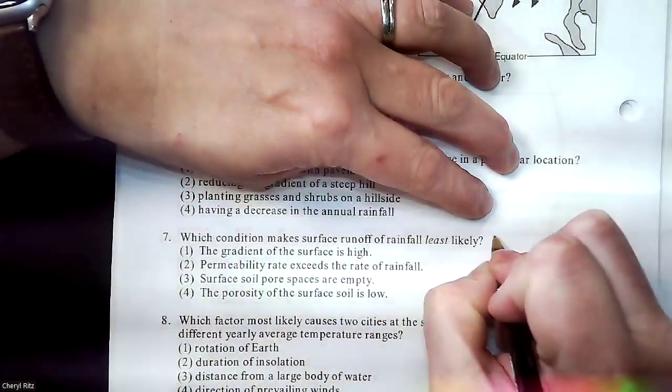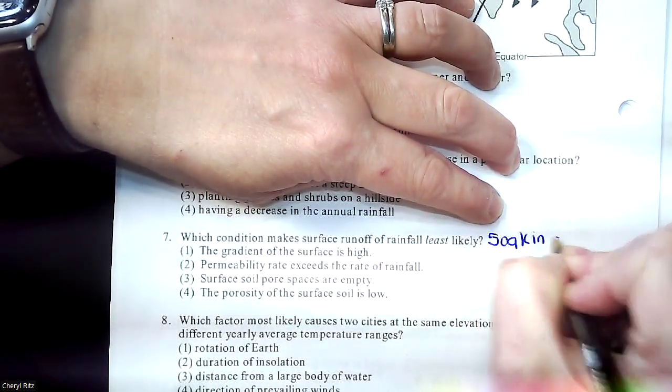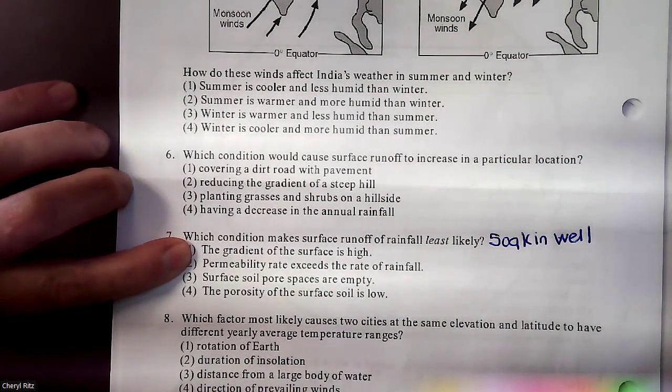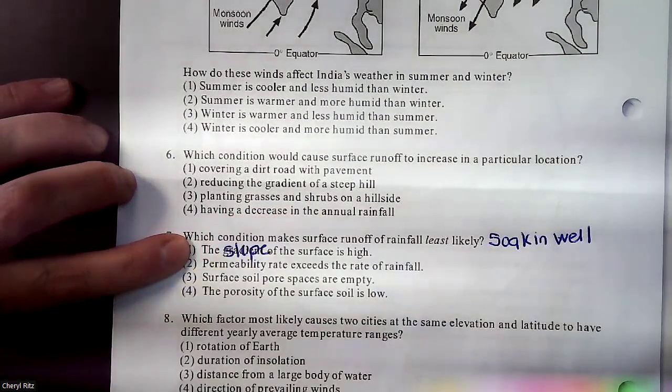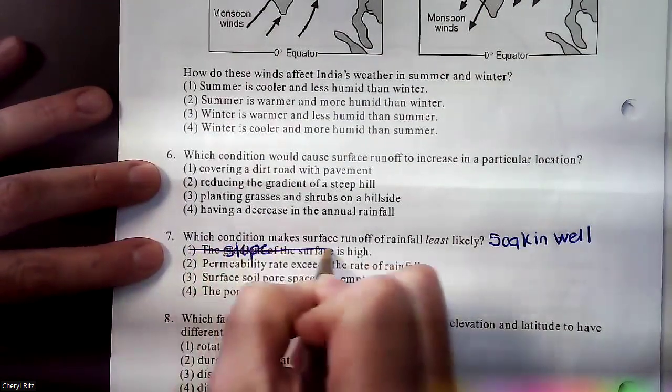So this question is also not only asking which condition makes surface runoff least likely, it's also talking about which one makes water soak in well. So it wants to know which one of these will cause the water to soak in well. If the surface gradient is high, will water soak in well or good? By the way, what is gradient? Slope. So this is saying if the slope is high, will we have the water soak in well? No, if the slope is high, we'd have a lot of runoff.